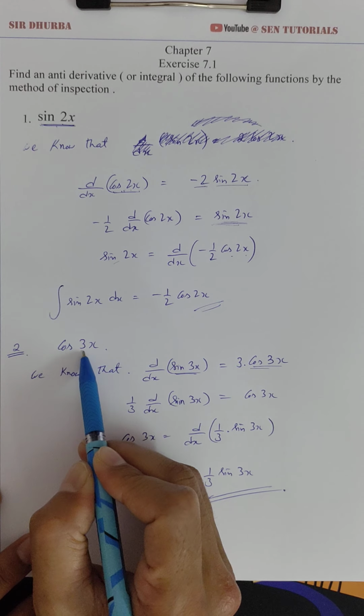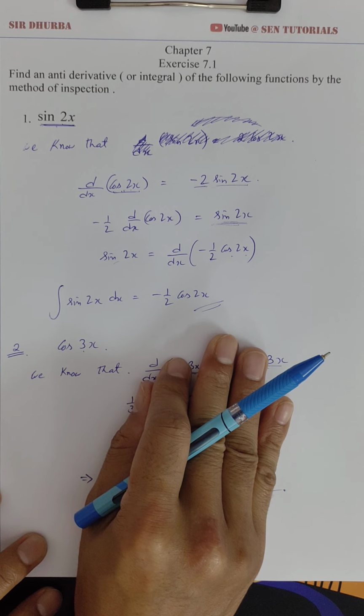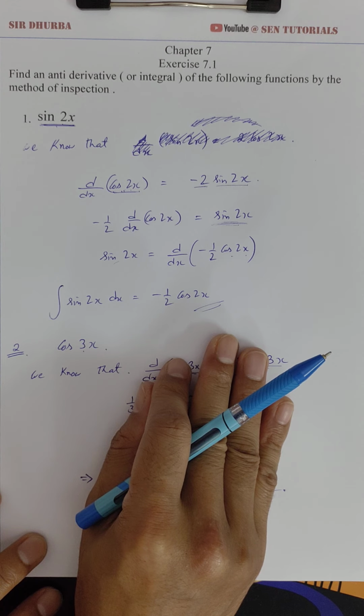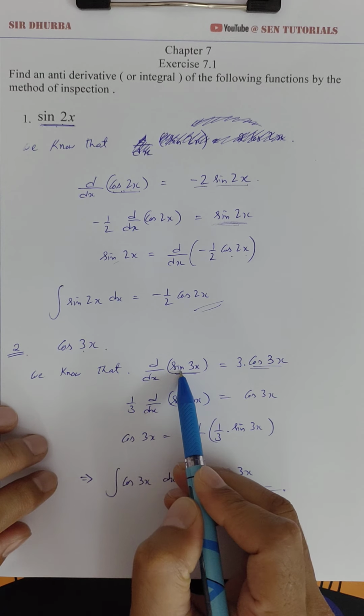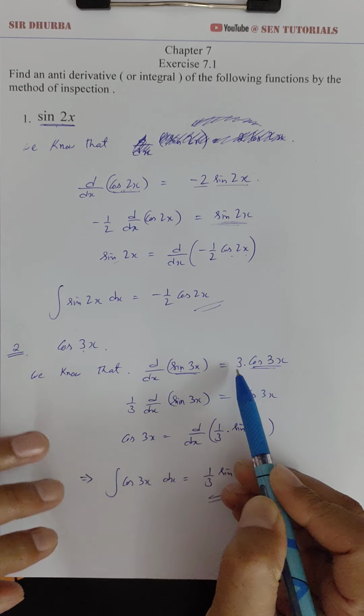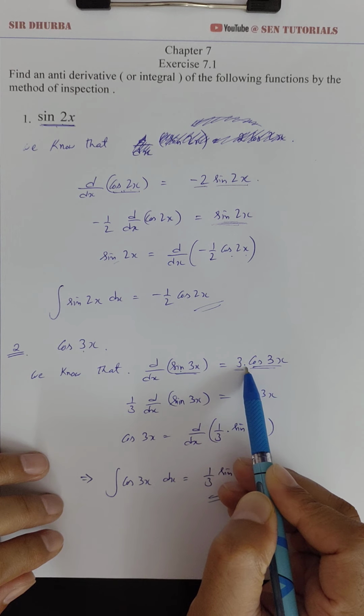Similarly, cos 3x. Again think, what is the function which if you differentiate will give you cos 3x? Yes, again, forget about the coefficient, just the function. Yes, sine 3x. So if I differentiate sine 3x, I'll get cos 3x. Of course, the coefficient comes, that is into 3.